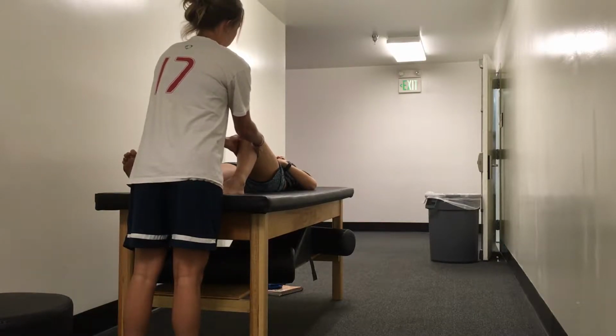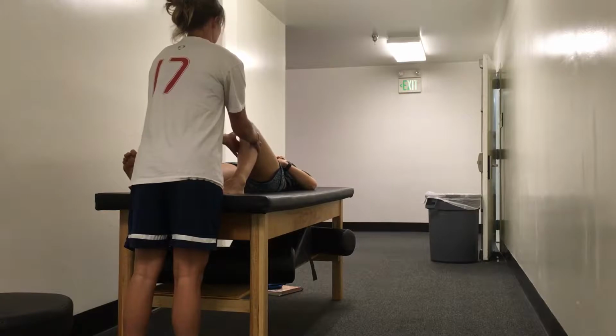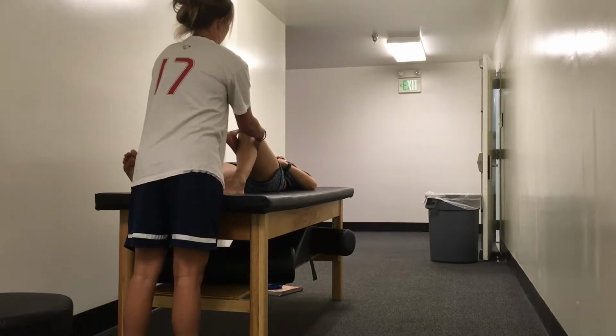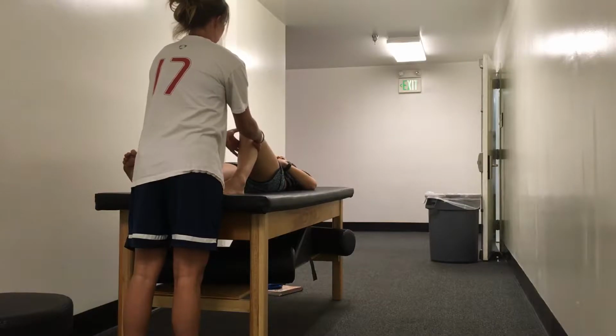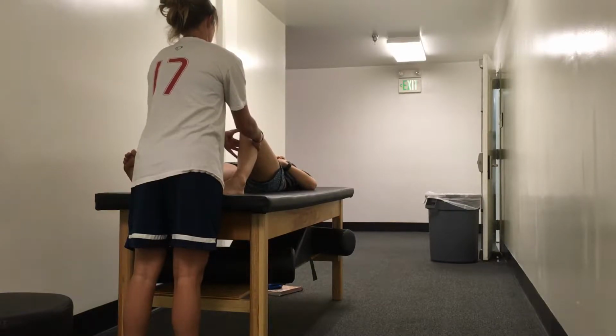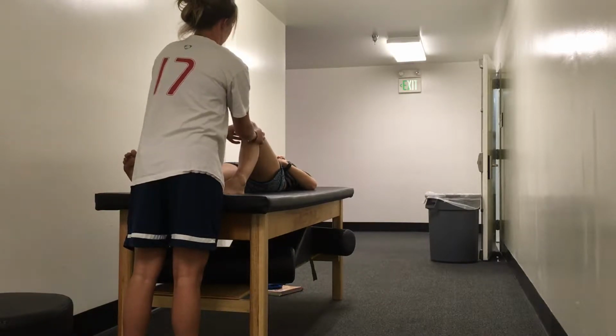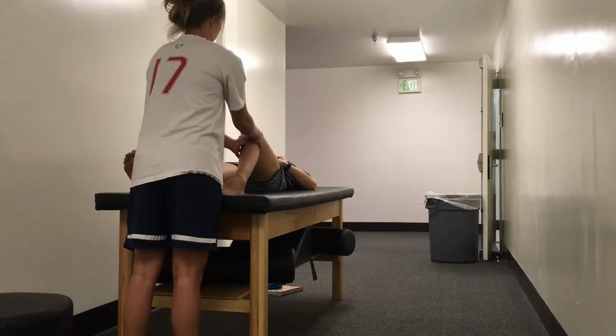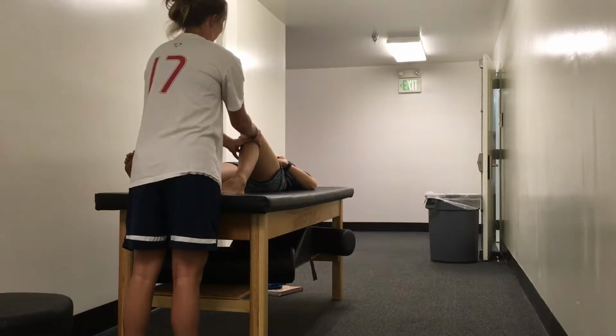You have your Gerdy's tubercle on the lateral side. On the medial side, you have your pes anserine, and then you have your lateral condyle of the tibia and the medial condyle of the tibia. Your femur, just above it, you have your medial epicondyle and your lateral epicondyle. And then on your patella, you have the base, which is superior, and the apex, which is inferior.